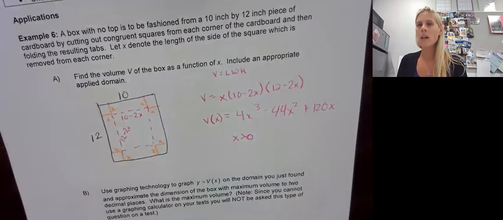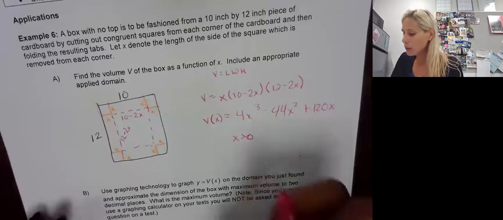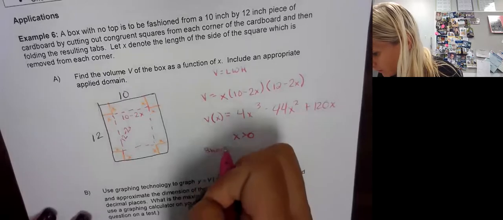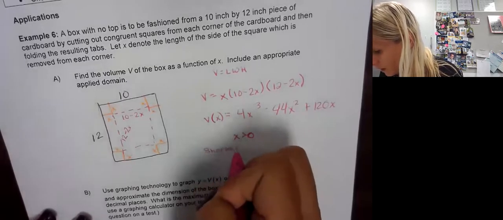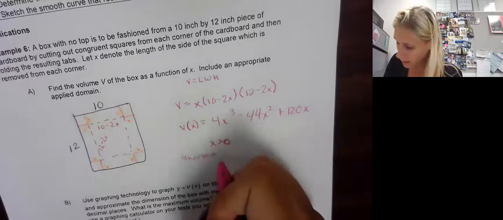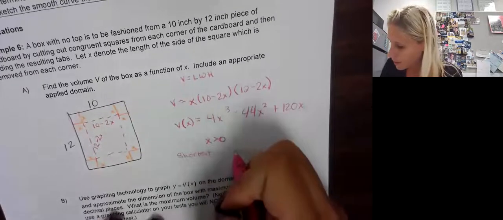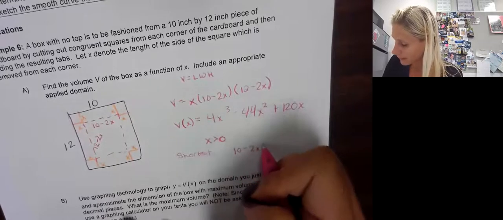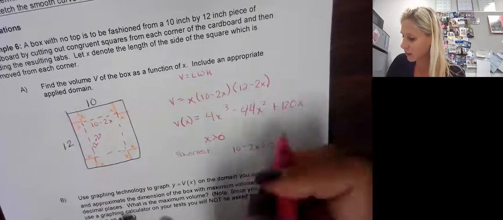How do you find the greatest value that it can be? Well, what you do is you take the shortest side and say that that has to be greater than 0. So 10 minus 2x is greater than 0, and we're going to solve.